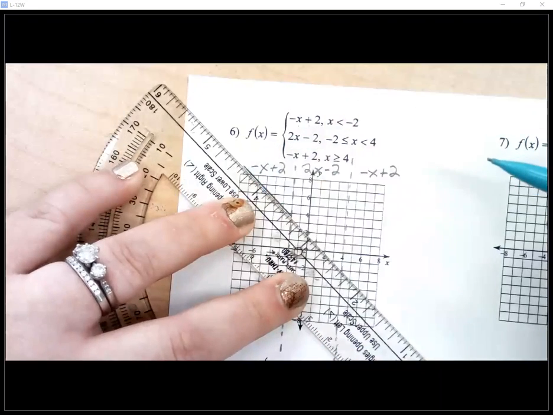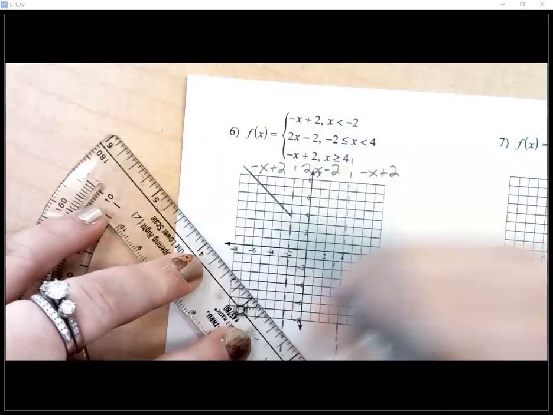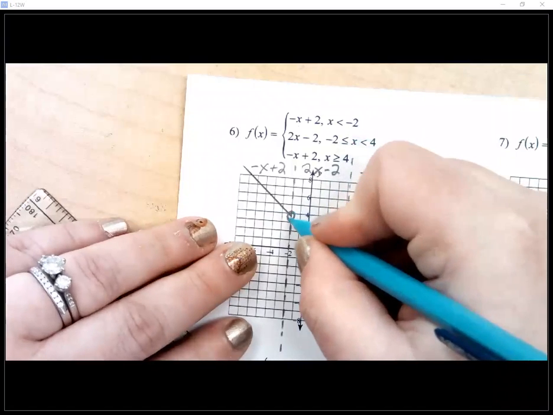So I'm going to erase those dots that I made in the middle because I don't actually want them there. When it hits, that one should be open, right? So make sure it's open.